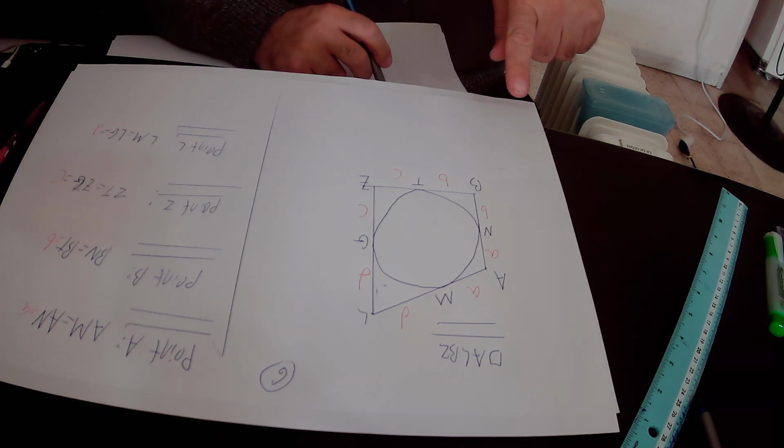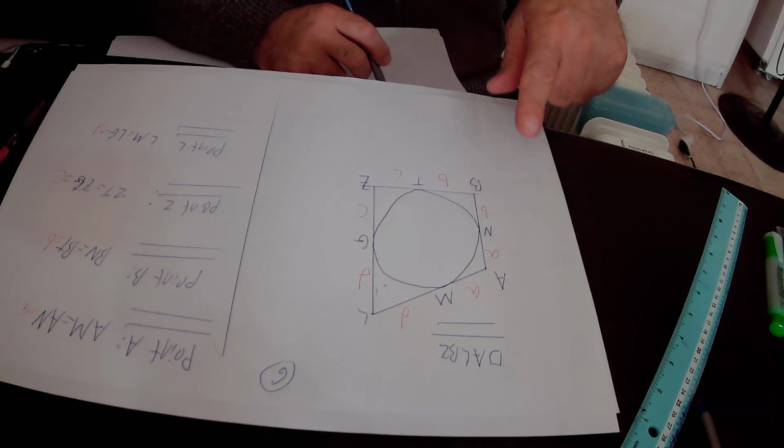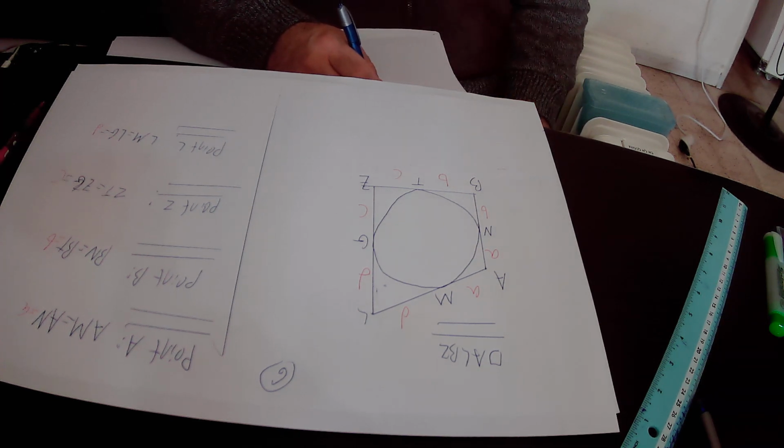From the drawing, it is very easy to see that AB equals A plus B, so we substitute AB by A plus B, plus LZ.